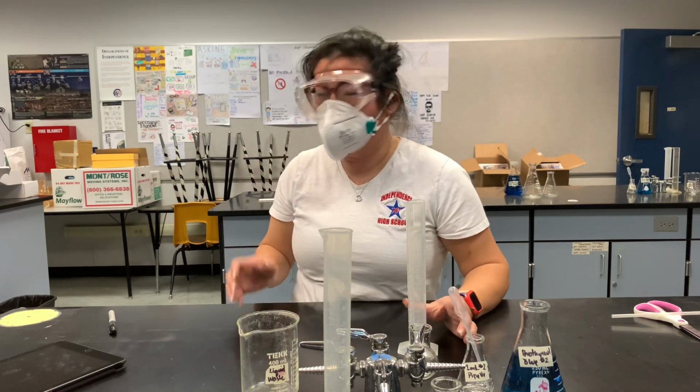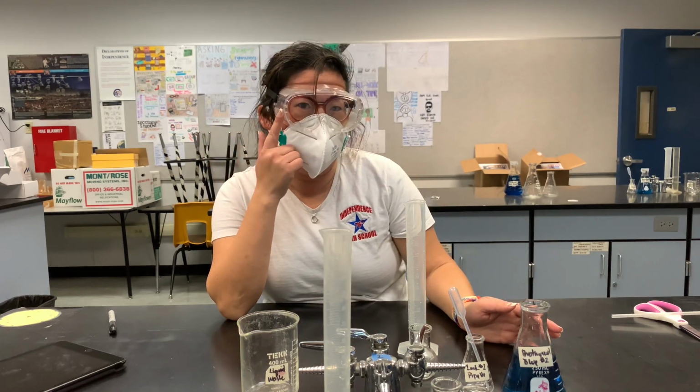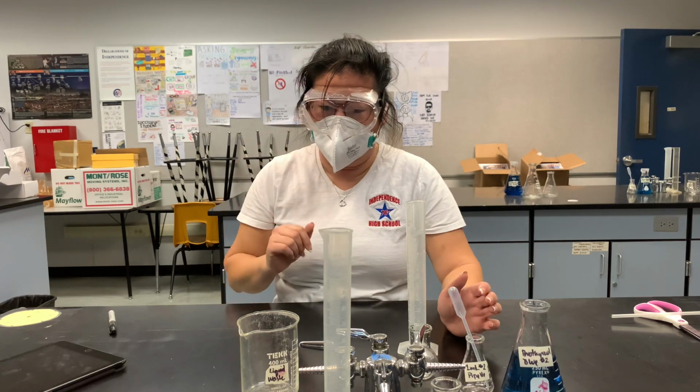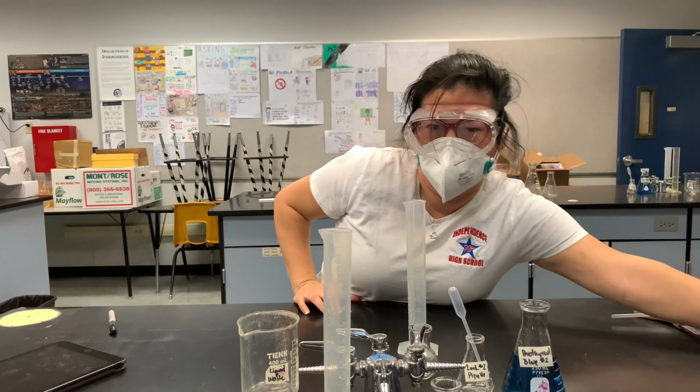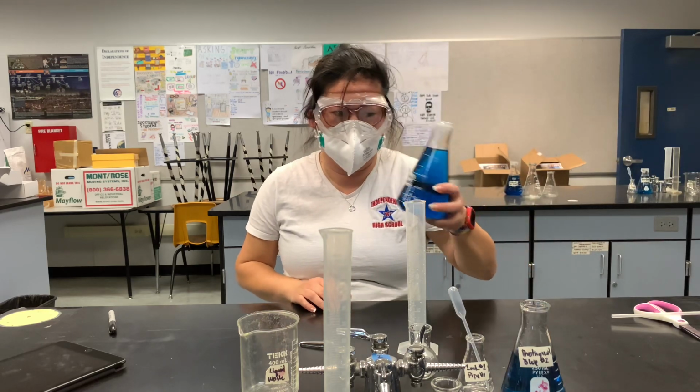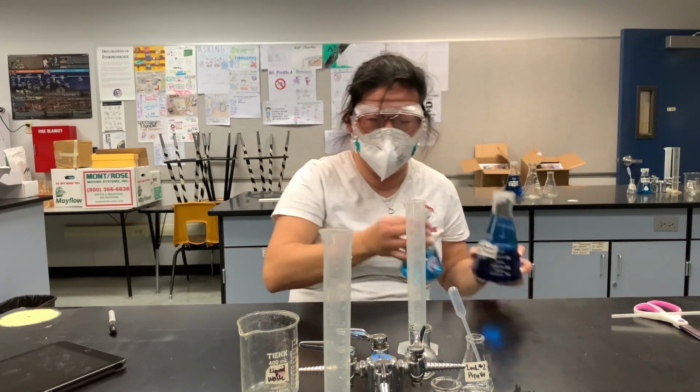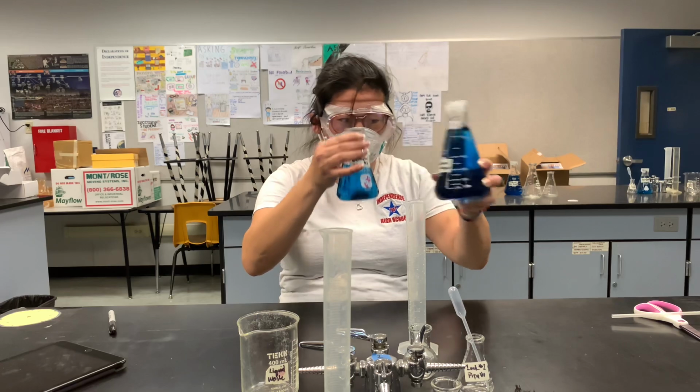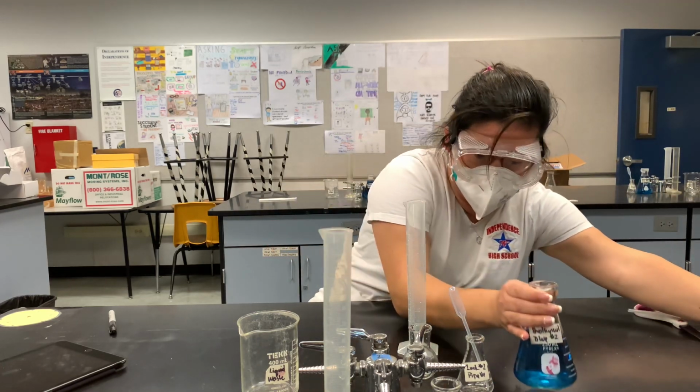So let's go ahead and do safety first. You've got to have your goggles on, and when you are pouring from your stock solution to prevent contamination, you always pour the bigger stock into the solution if you ever run out.